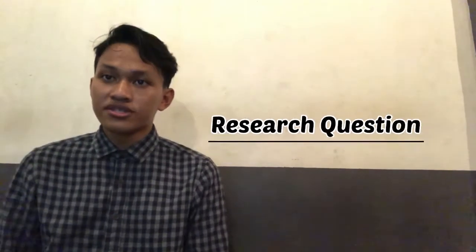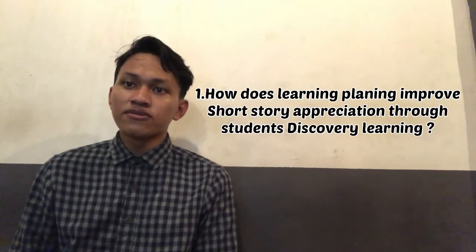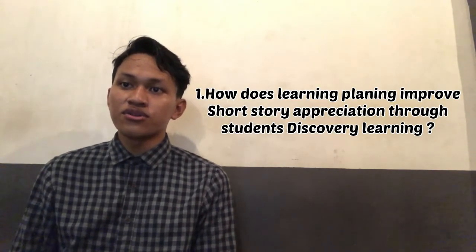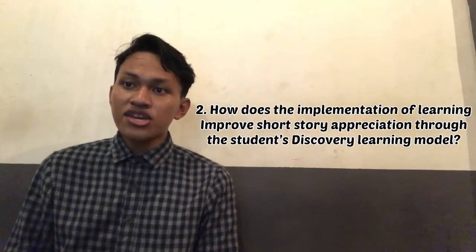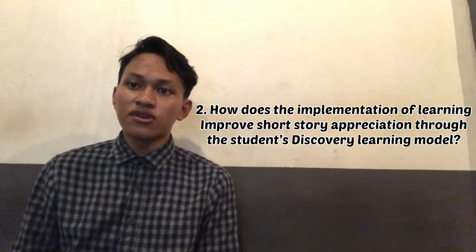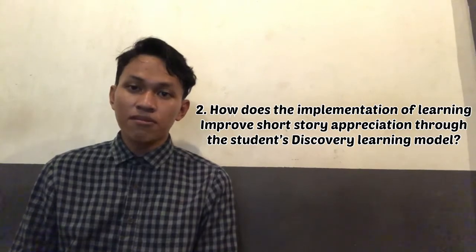Research question. Essentially, I have two research questions that hopefully I can answer at the result of my research. Firstly, how does learning planning improve short story appreciation through the students' discovery learning model? And secondly, how does the implementation of learning improve short story appreciation through the students' discovery learning model?